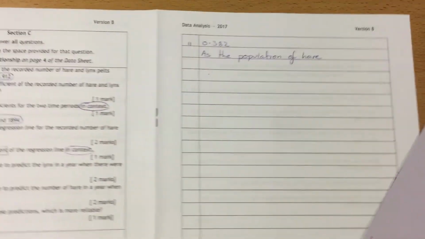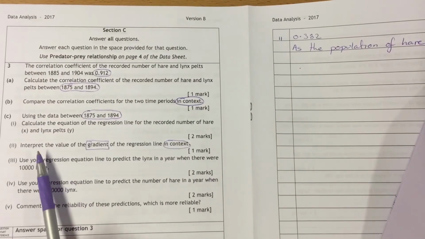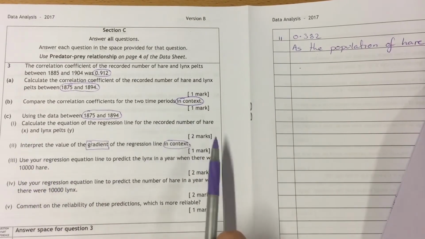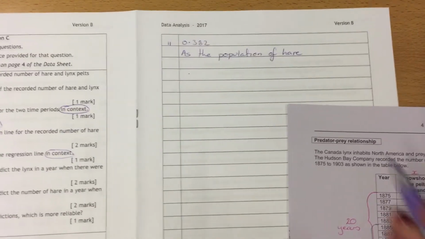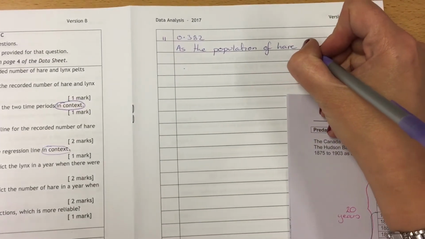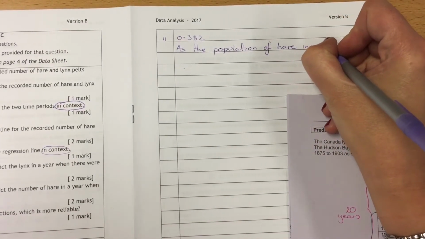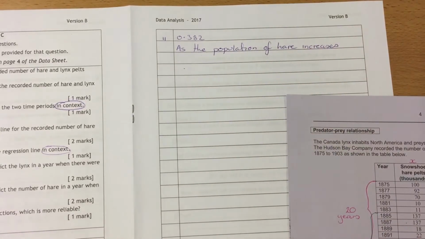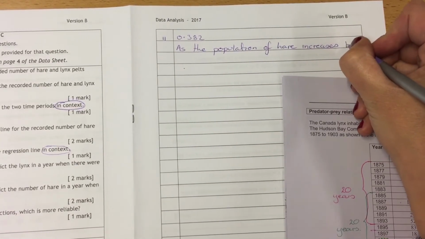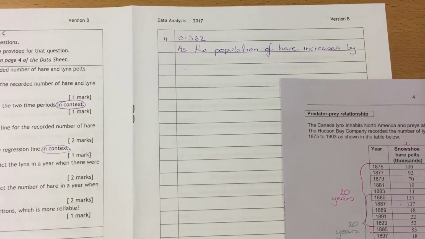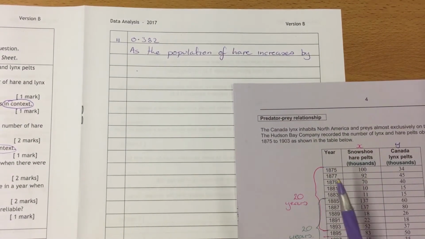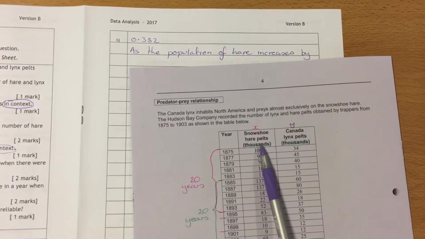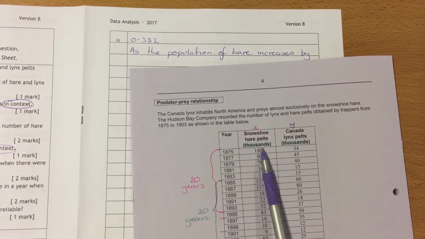so population of hare is our x-axis, so as the population of hare increases, by, now normally we tend to have as the population increases by 1 only. Here we're looking at thousands.